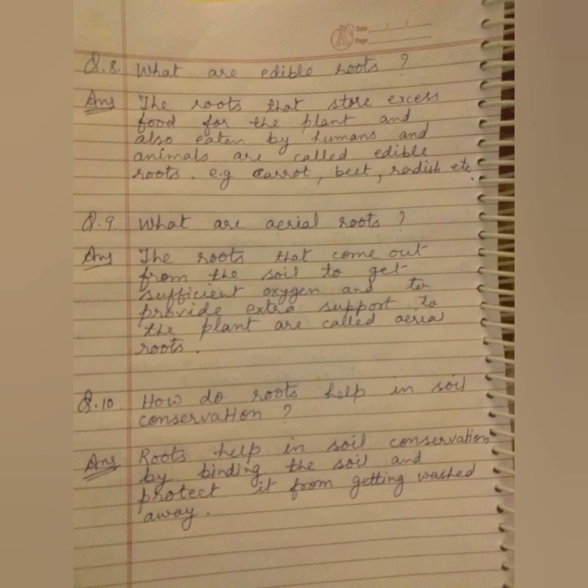The next question is, how do roots help in soil conservation? Roots help in soil conservation by binding the soil and protect it from getting washed away.